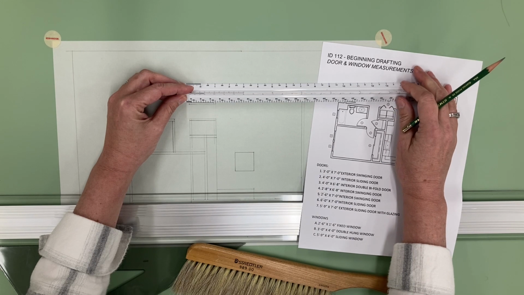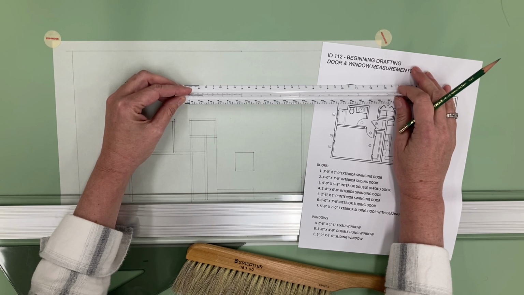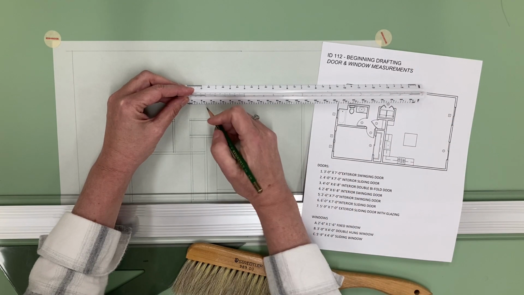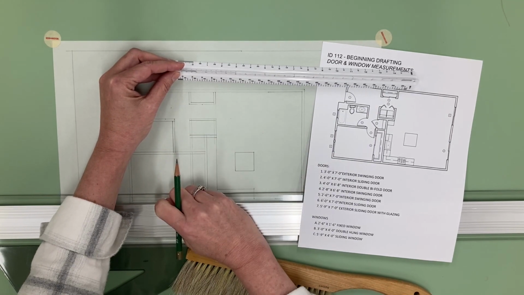It is 66 inches, which means the middle part of it is 33 inches, which is 2 foot 9. So I'll find 2 foot 9, and sure enough, that's my midpoint.